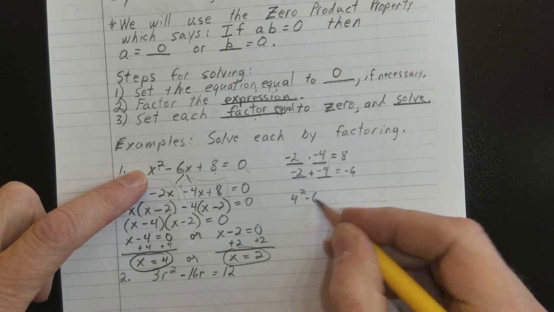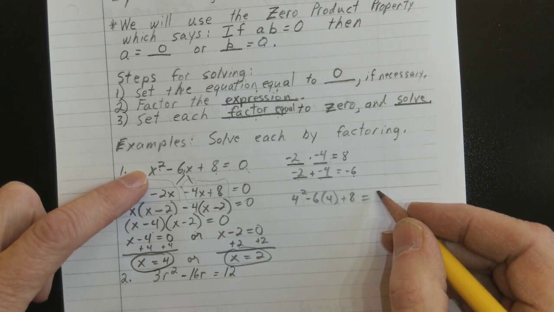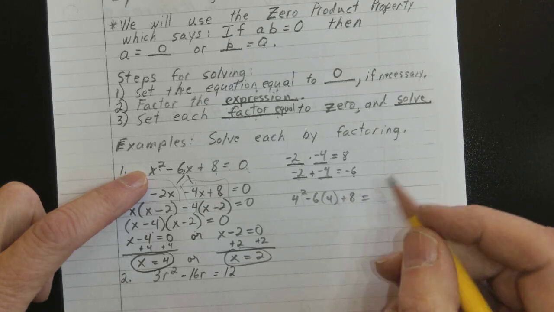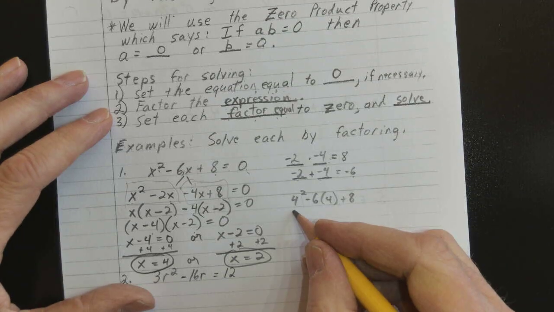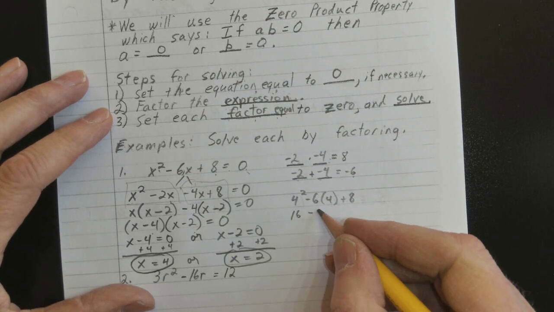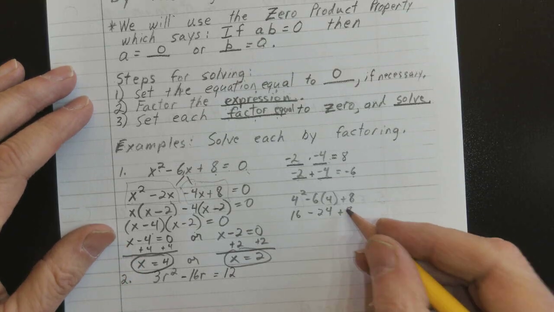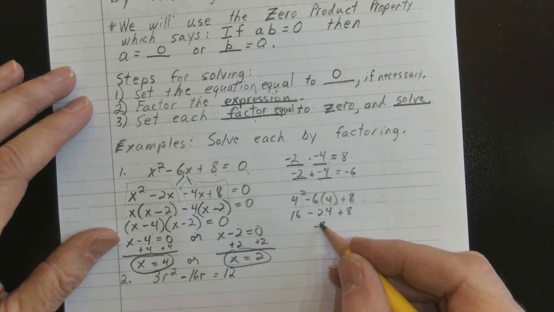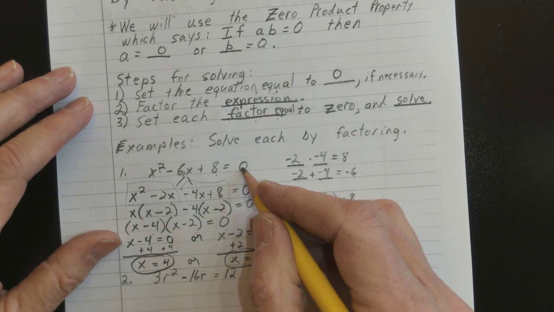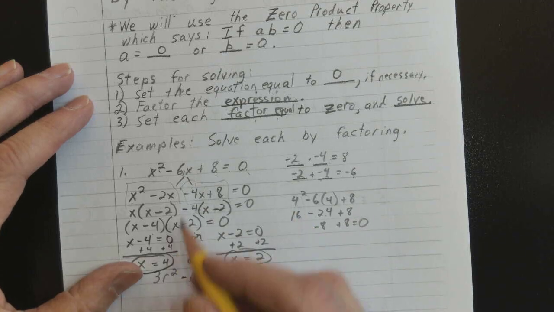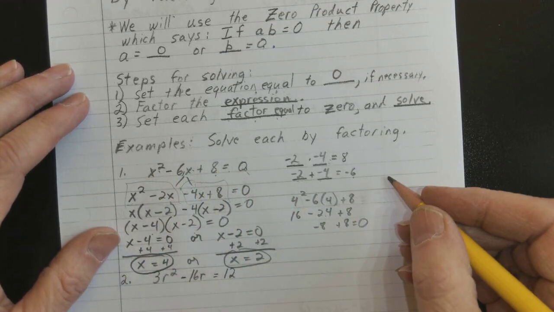So 4 squared minus 6 times 4 plus 8. That is 16 minus 24 plus 8. And that is negative 8 plus 8, which is 0. And that's what we wanted, right? We wanted a number that when you put it in for x and do this calculation, you'll get 0.